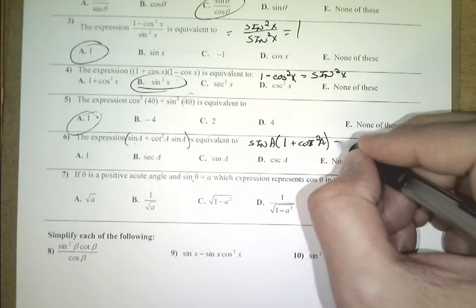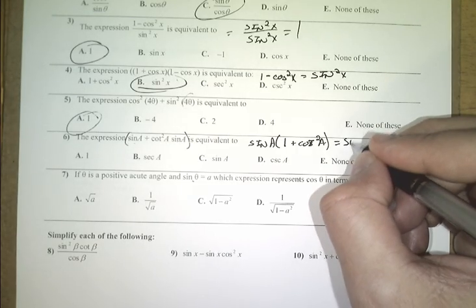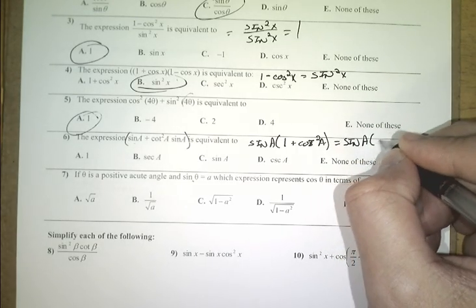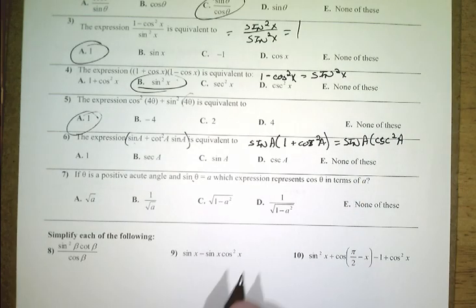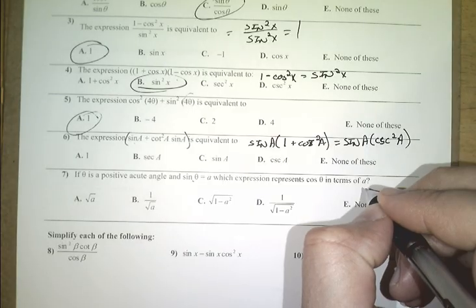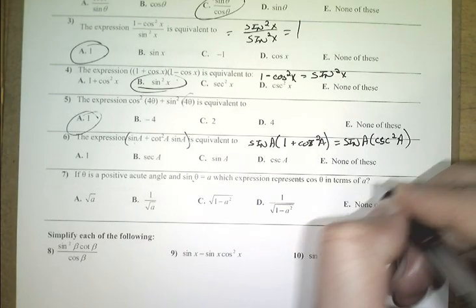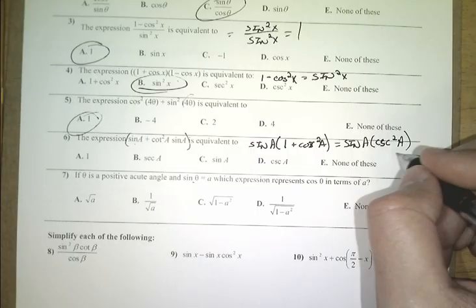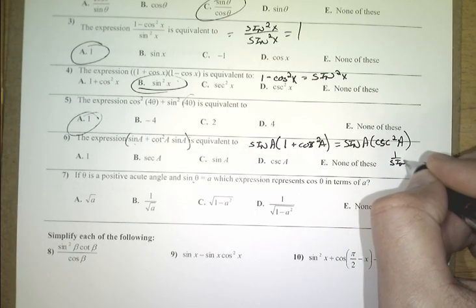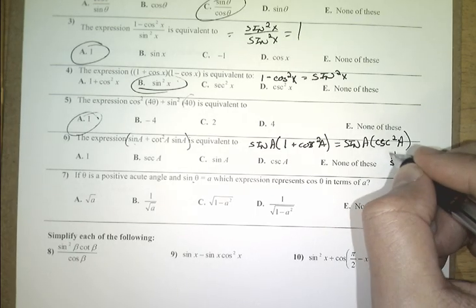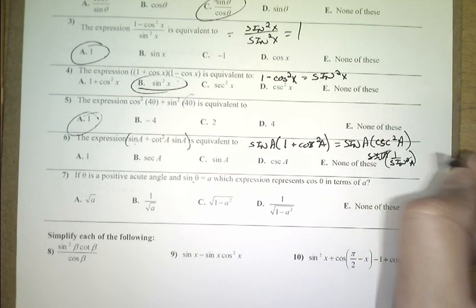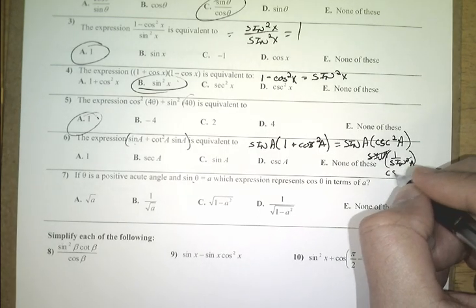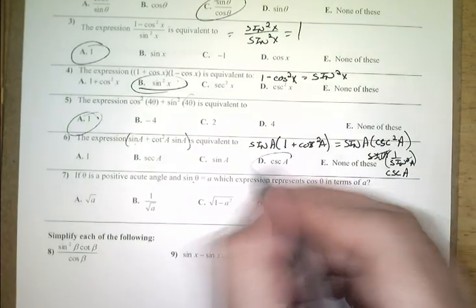That is equal to cosecant squared. So this will be sine a times cosecant squared of a. And then cosecant squared is just 1 over sine squared of a, times sine a. So I have a sine on top that cancels out one of the sines on the bottom. I'm left with 1 over sine a, which is cosecant of a. So that's going to be D.